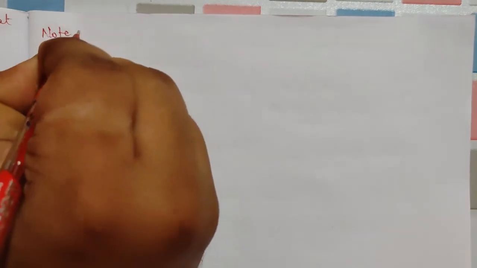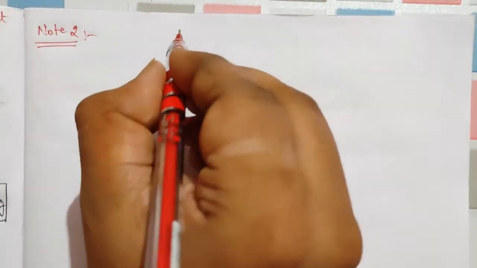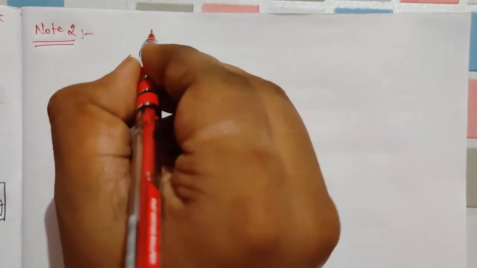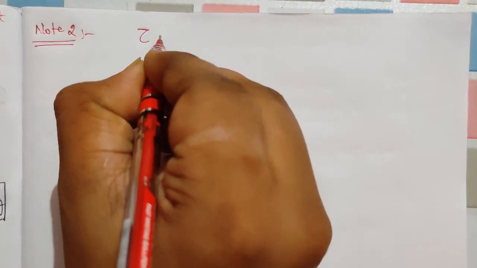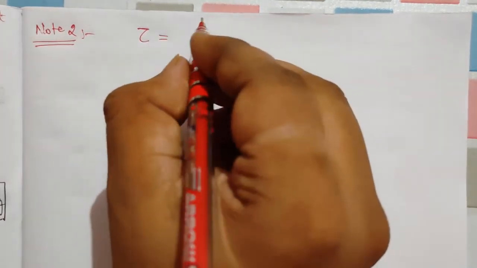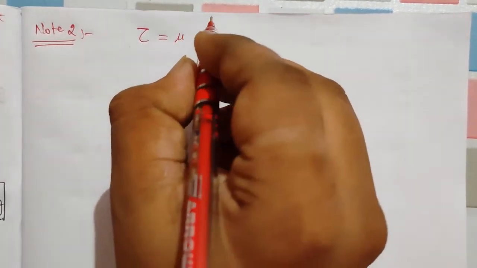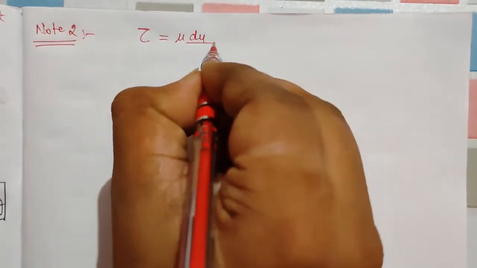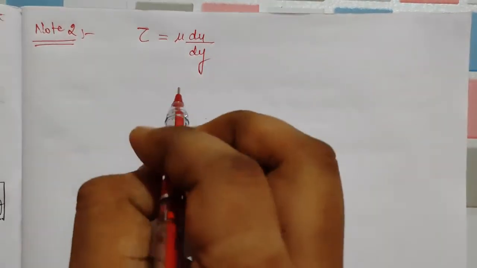So note number 2. We have learnt some of the formulas under Newton's laws of viscosity heading, that is shear stress. Okay, shear stress tau is equal to mu into du by dy.